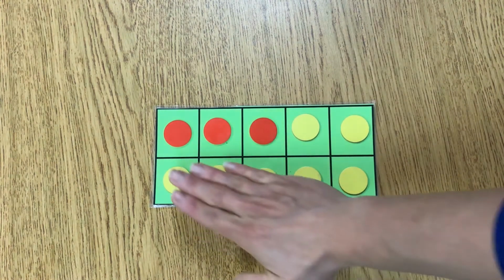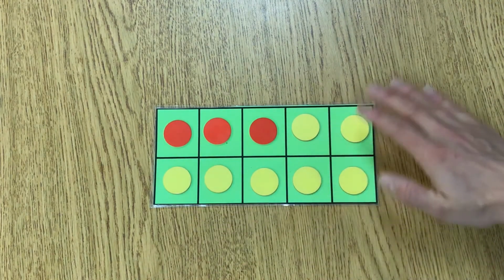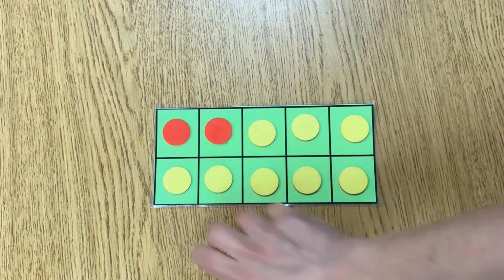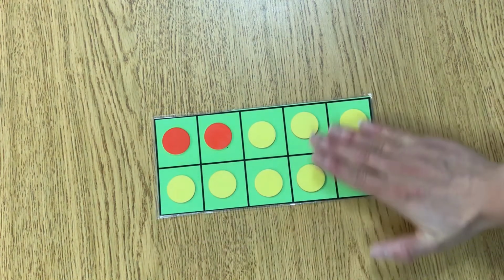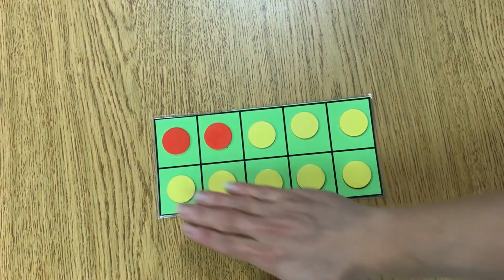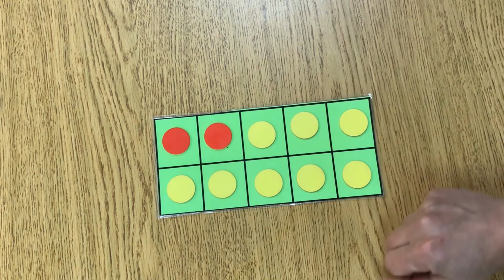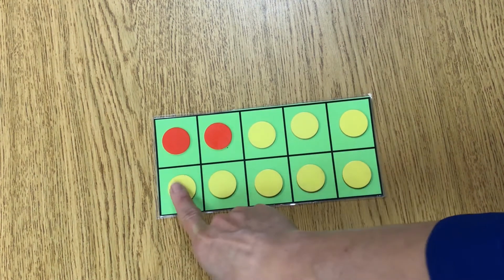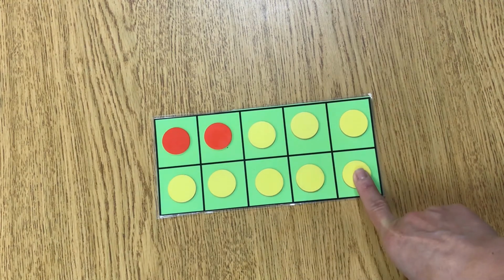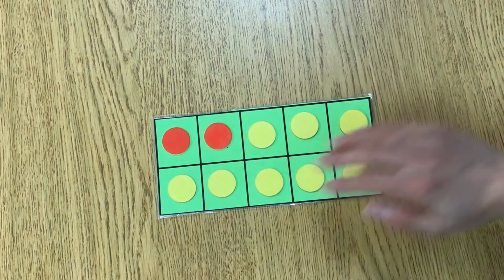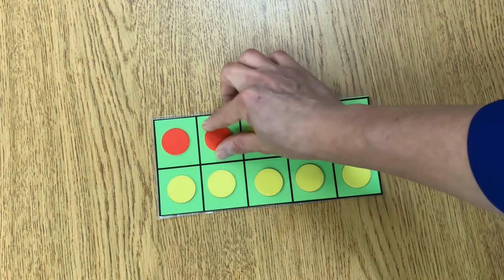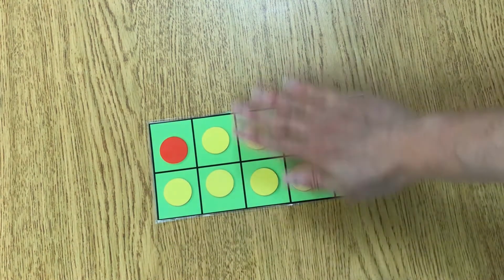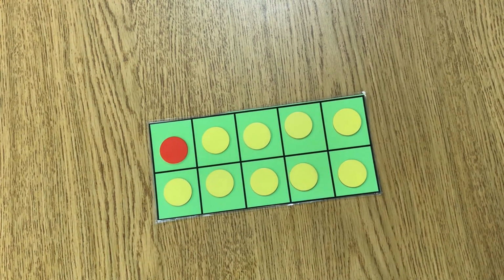3 red and 7 yellow makes a group of 10. 2 red and 8 yellow. I know this is 8 yellow because it fills up the bottom with 3 more, but I can also count it just to be sure. 1, 2, 3, 4, 5, 6, 7, 8 yellow. 2 and 8 makes a group of 10. Now there's only 1 red and 9 yellow, and that makes 10.